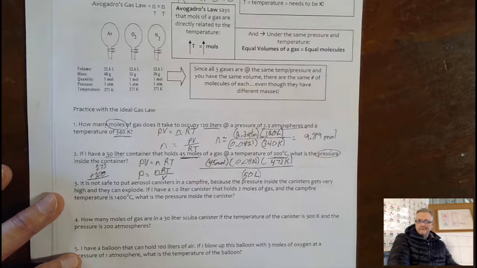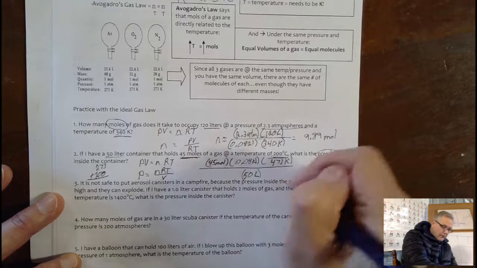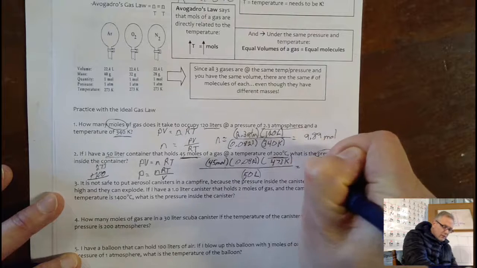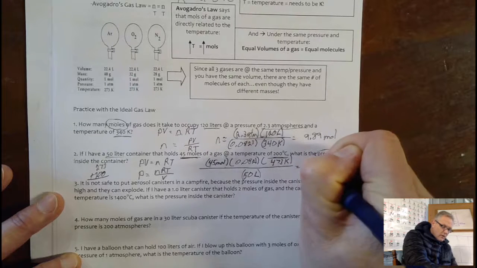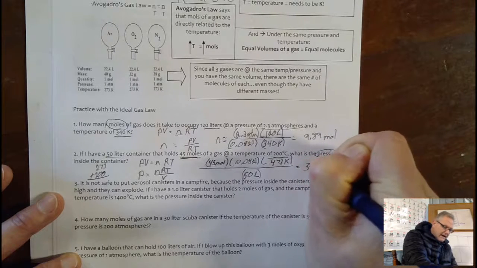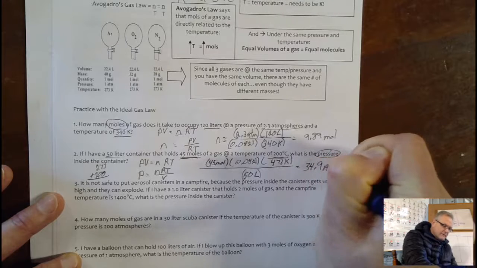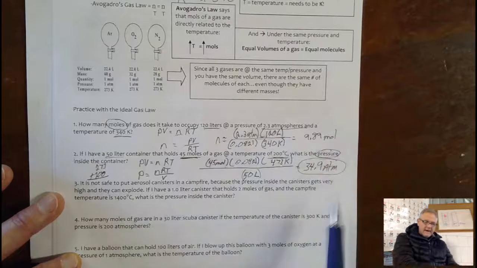Guys, we use degrees Kelvin, but if they ever ask you for degrees Celsius, you come back up here and say Kelvin minus 273 is equal to degrees Celsius, 106.2. So my answer is going to be about 0.2 degrees Celsius.